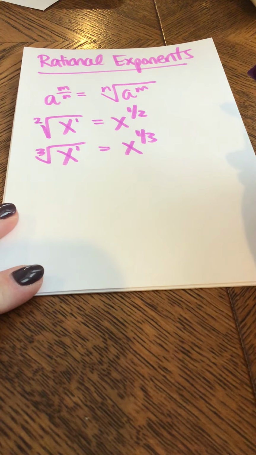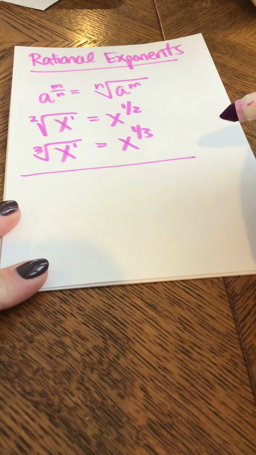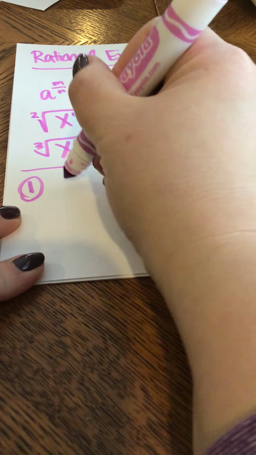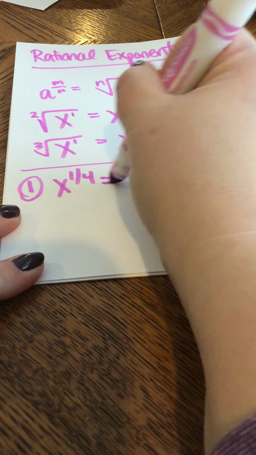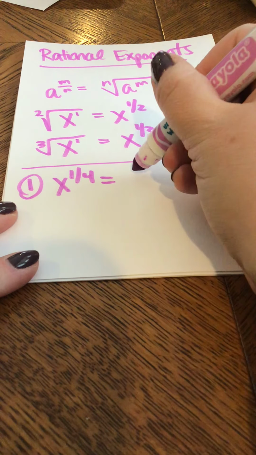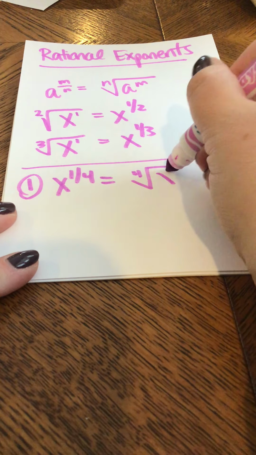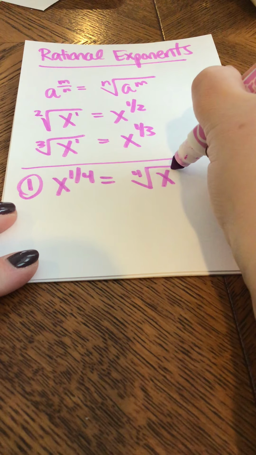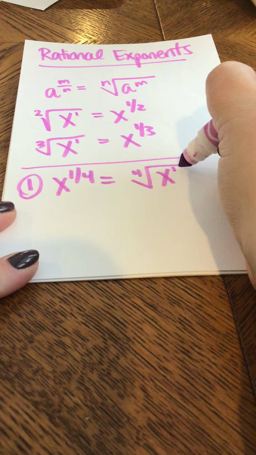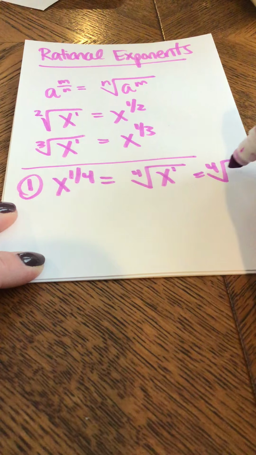So if you look at the example section in your note packet, the first example says x to the 1/4 power. This is an easy one. The denominator becomes the baby number outside, and the numerator becomes the exponent. Now, do I need to write x to the first power? No, you could just write the fourth root of x.